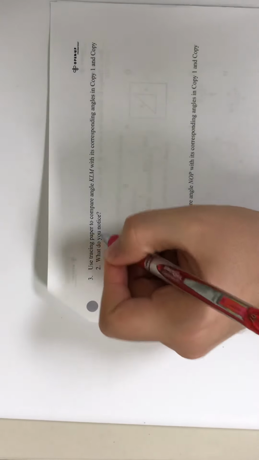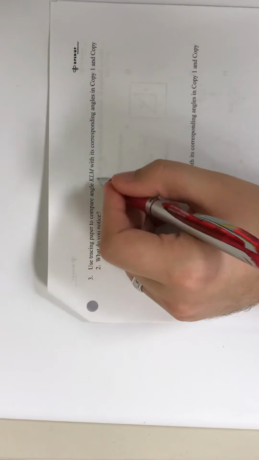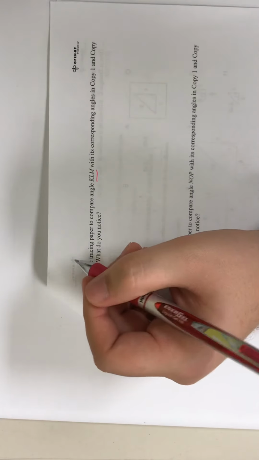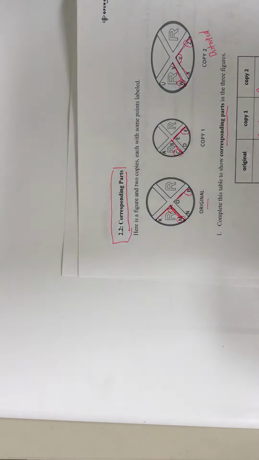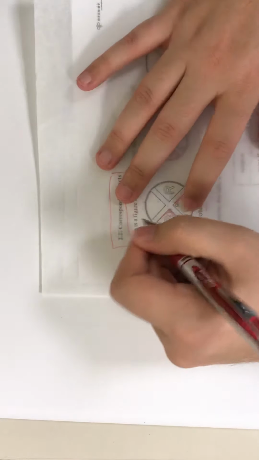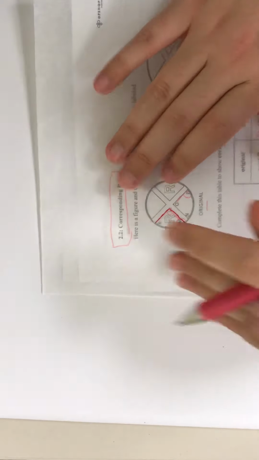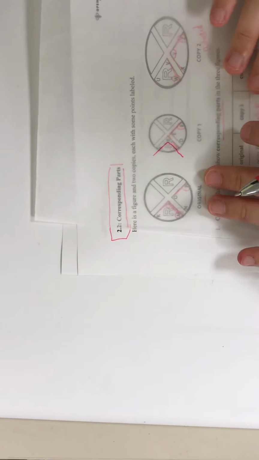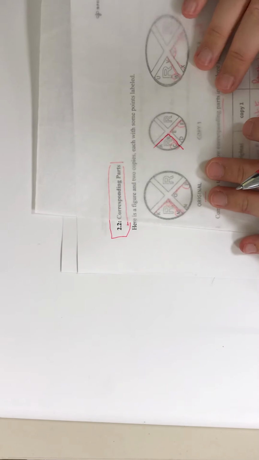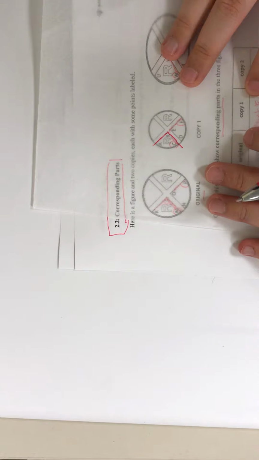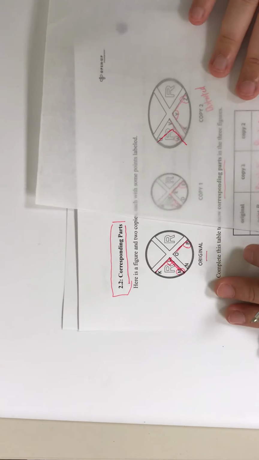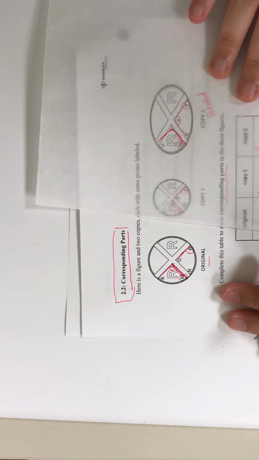The next question says, use tracing paper to compare angle KLM with its corresponding angles in copy 1 and copy 2. So we're looking at KLM. So I'm going to look at some tracing paper here. I have my tracing paper. I'm looking at this angle. So I'm going to trace this here. And then I'm going to apply that as closely as I can. So that looks the same in copy 1. And in copy 2, notice it does not line up, right? So what do I notice about that? What do you notice?